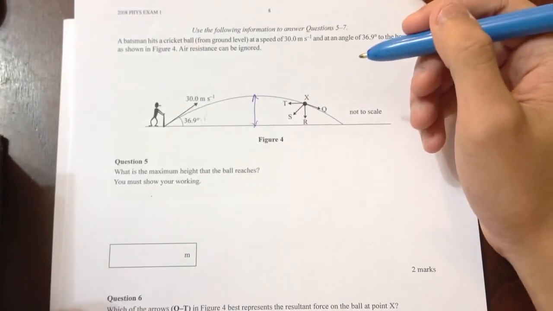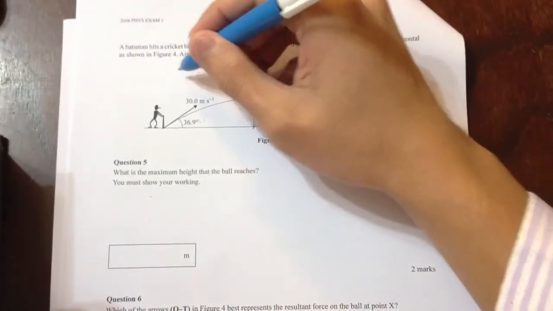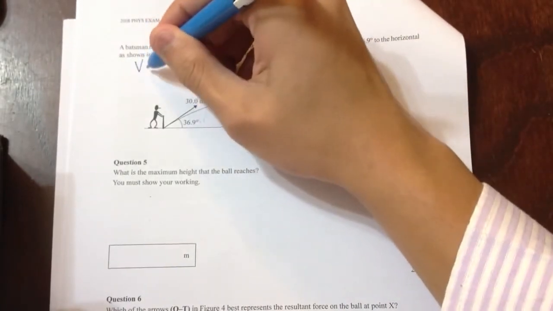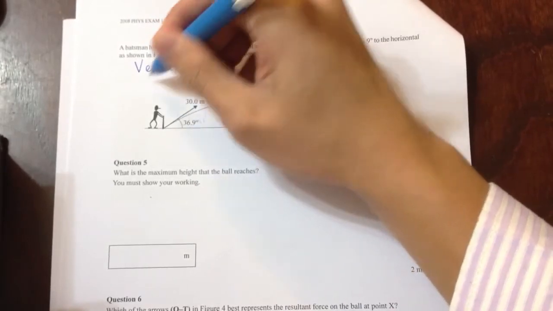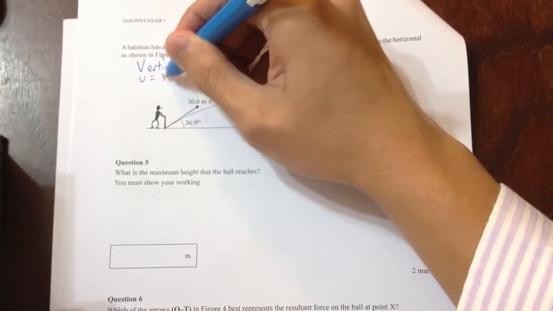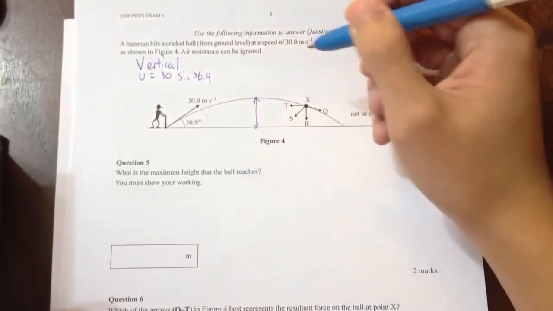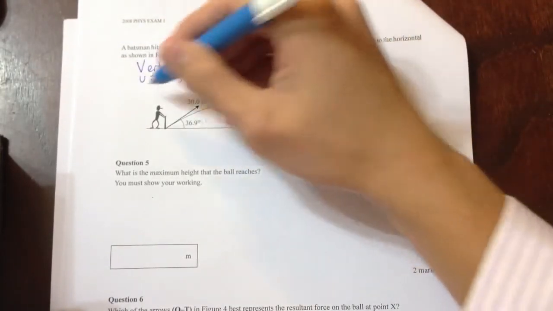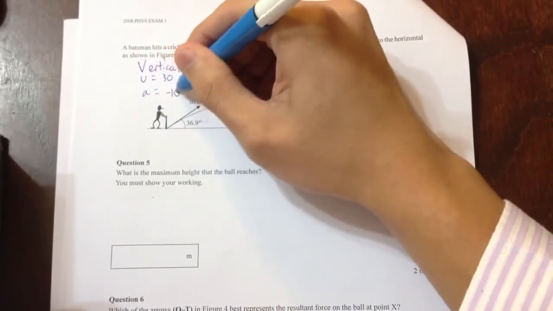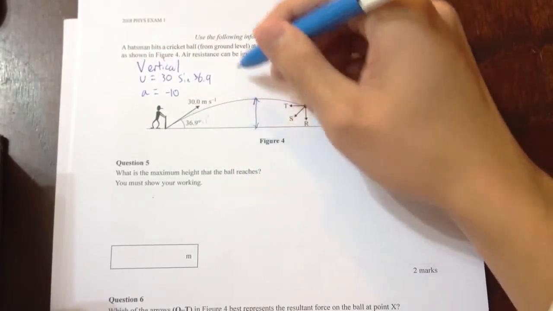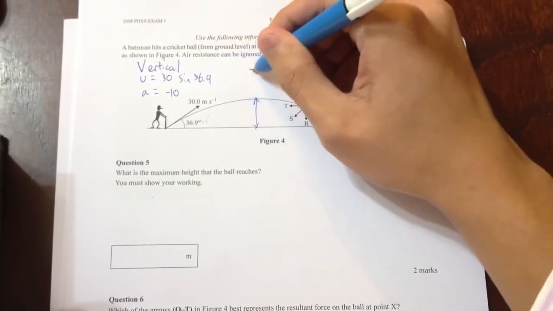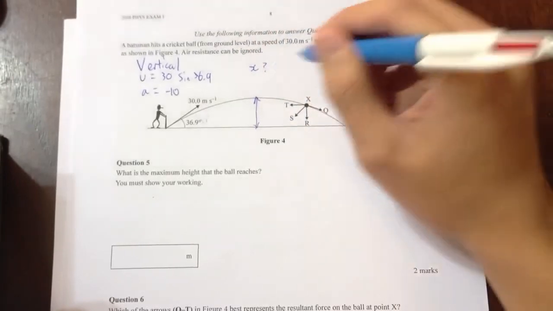So we want to find height. I like putting a little vertical thing here. Vertical u equals 30 sine 36.9, so that's our initial vertical velocity. Acceleration equals minus 10 because gravity is going downwards. We want to find x. How do we do it?